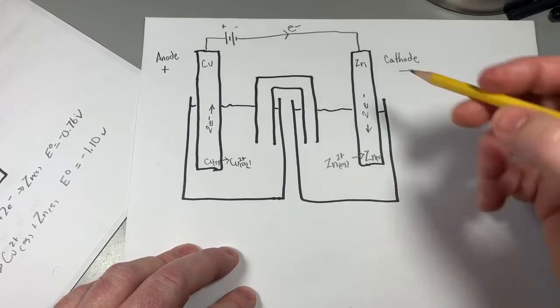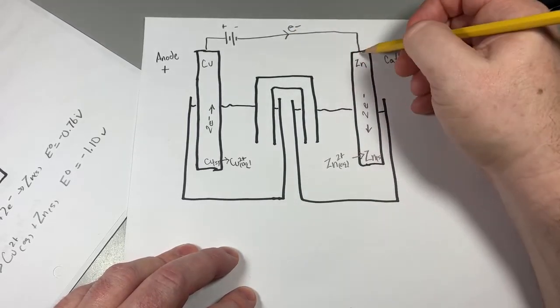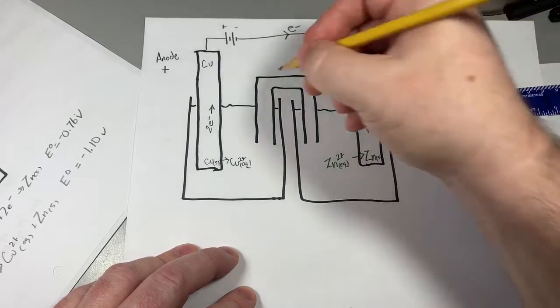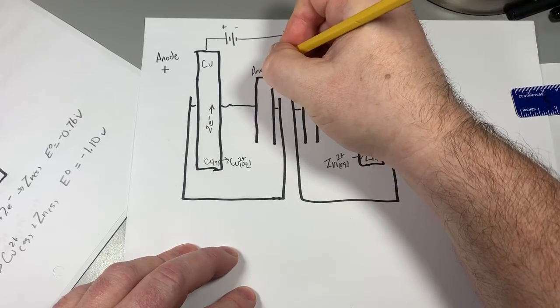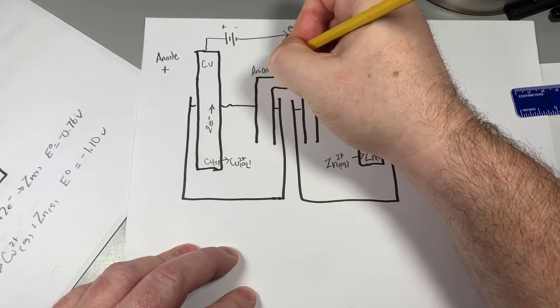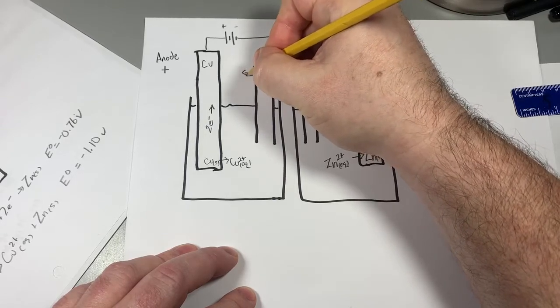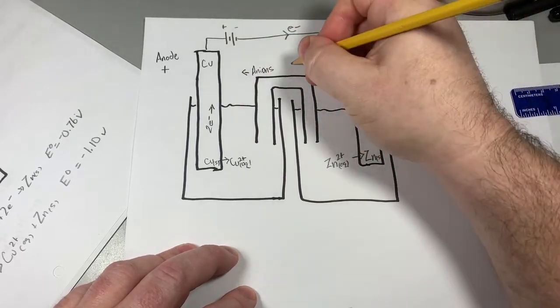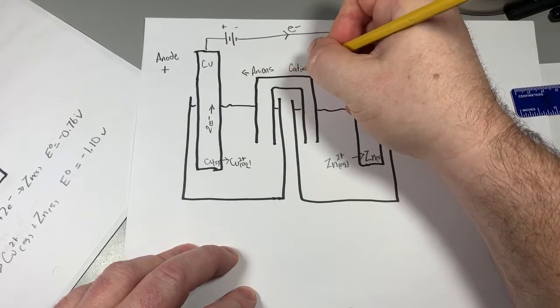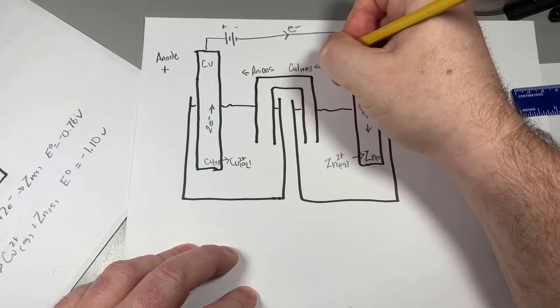Now, as electrons are moving to the right in the external circuit, anions are moving left, and cations are moving right.